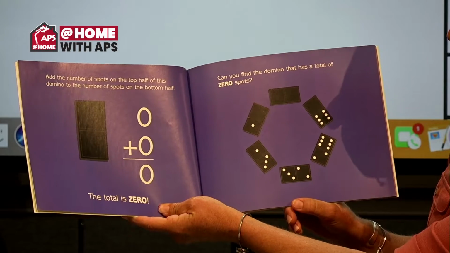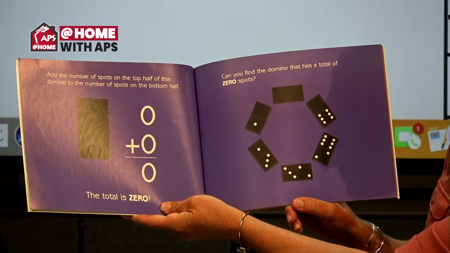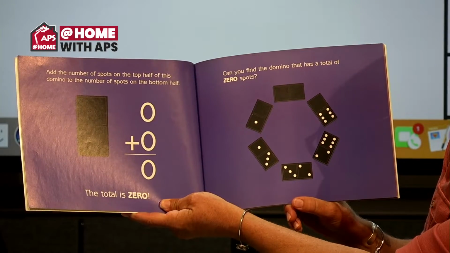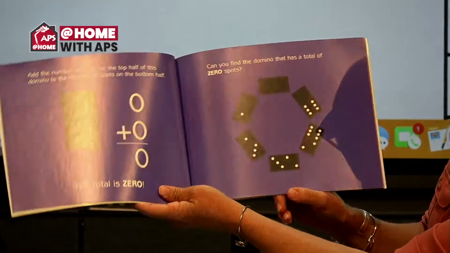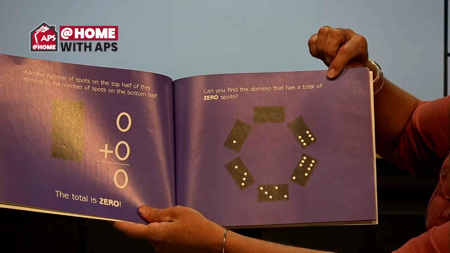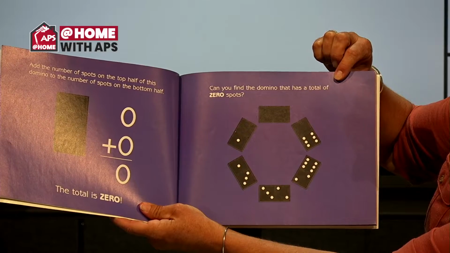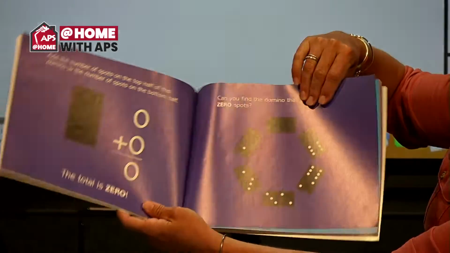So if we add the numbers on the top of this domino to the numbers on the bottom, what's the total? Pretty easy to see because you can't see it at all, can you? It's 0. 0 plus 0 is 0. This book is also a little bit like a puzzle. So can you find the domino on this page that has 0 spots? Again, it's pretty easy to see because there's nothing to see. There it is.